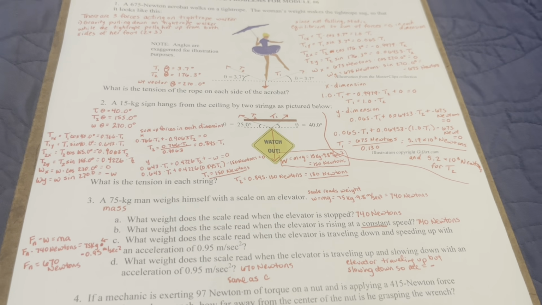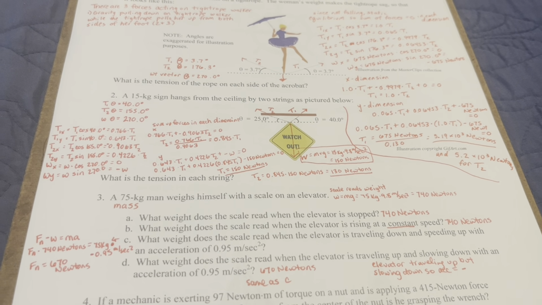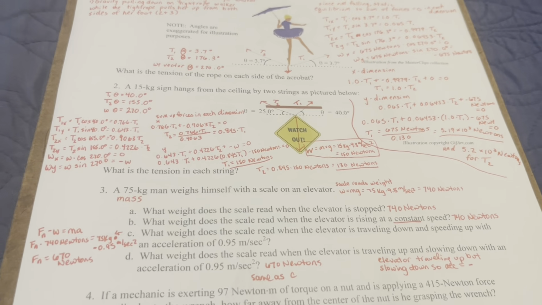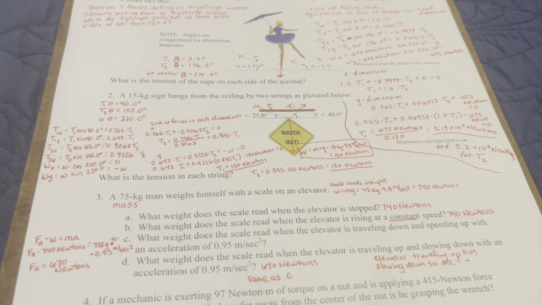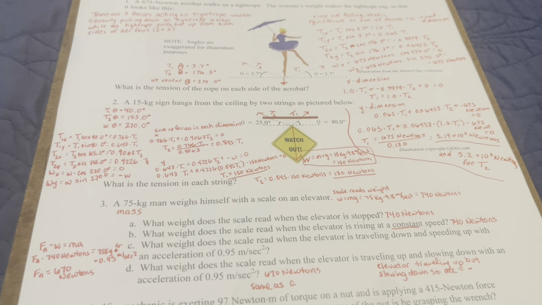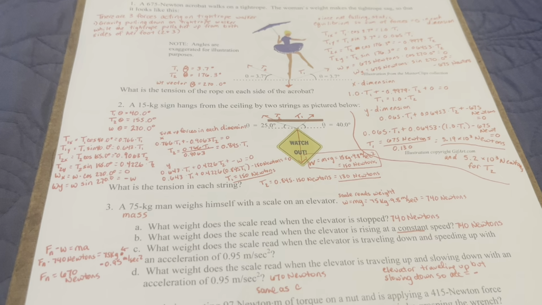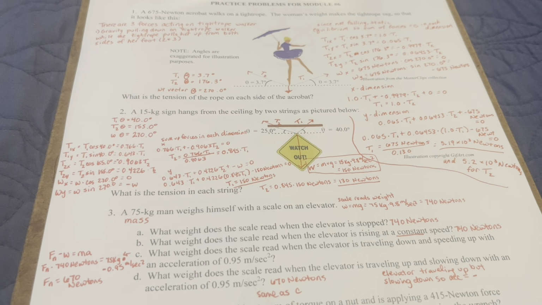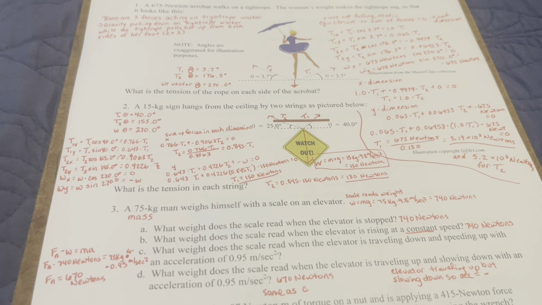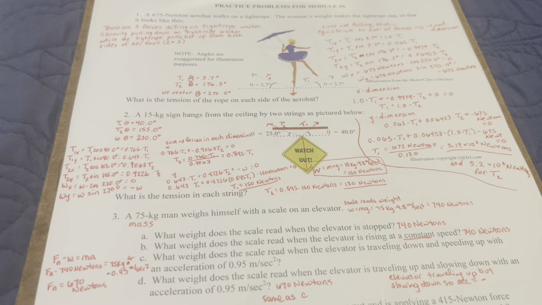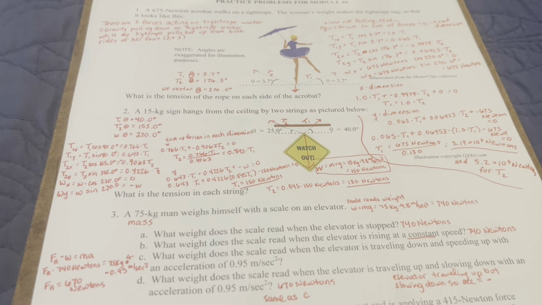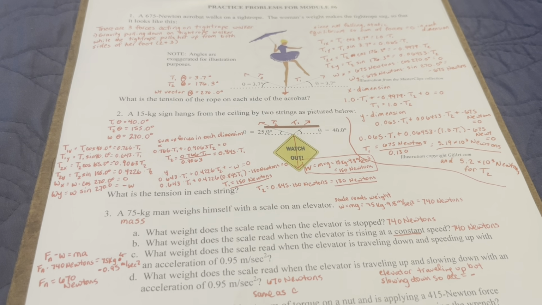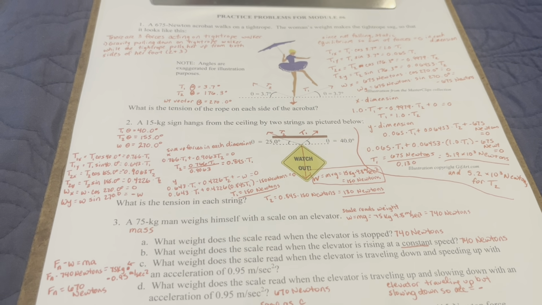All right, C, what weight does the scale read when the elevator is traveling down and speeding up with an acceleration of 0.95 meters per second squared? Okay, so if the elevator is accelerating, the scale isn't in translational equilibrium anymore. So we have to sum up the forces and set them equal to mass times acceleration, right? So the scale exerts a normal force pointed up, which is what it reads, and gravity pulls the man down, right? So those are the only two forces acting on the man. And their sum must equal mass times acceleration.